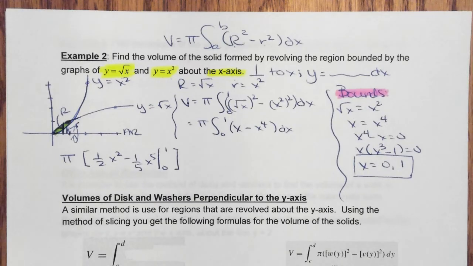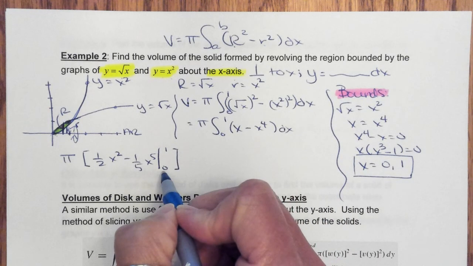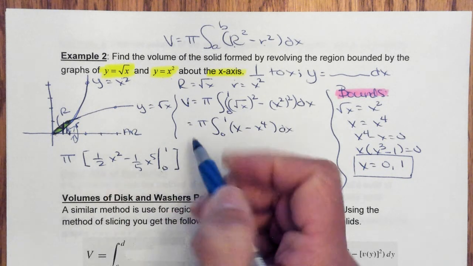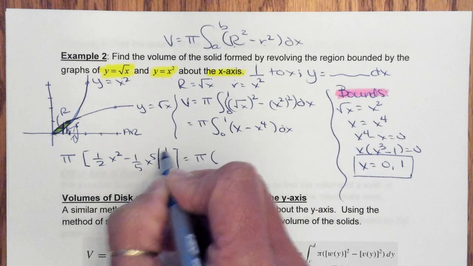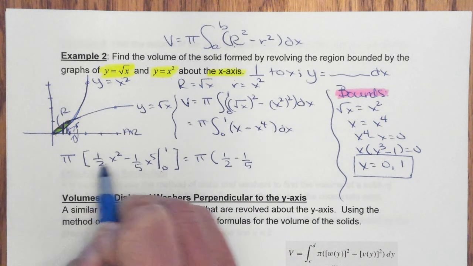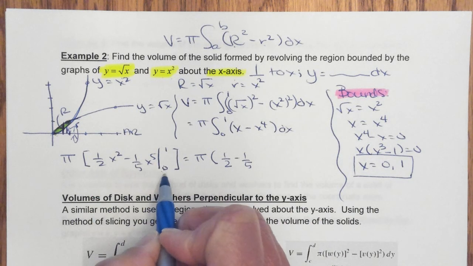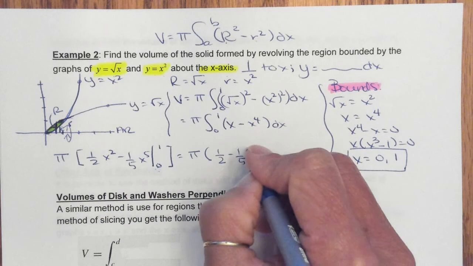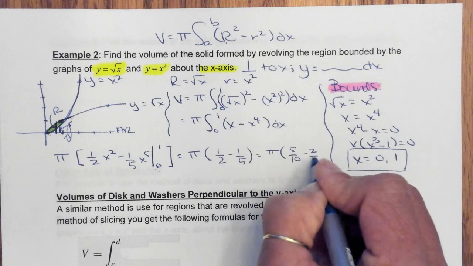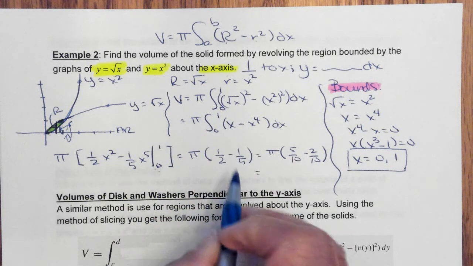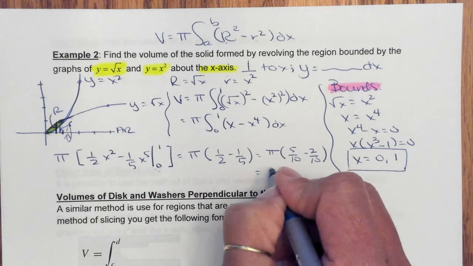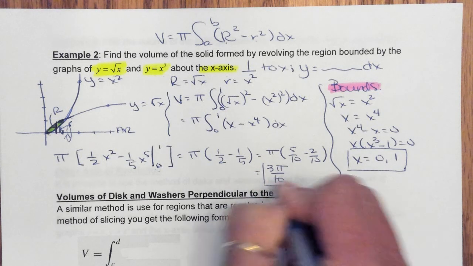So now we'll just plug in. And when your bottom bound is 0 and everything has a variable in it, this is just going to go away. So you have pi times 1/2 minus 1/5. So if I do f of b, which is 1/2 minus 1/5, minus f of a, this becomes 0. So this is pi times 5/10 minus 2/10. So my volume of this teeny tiny little area revolved around this axis of revolution is 3 pi over 10.